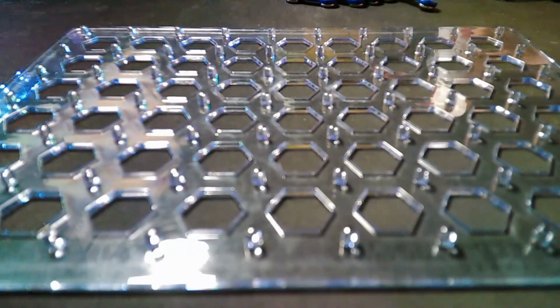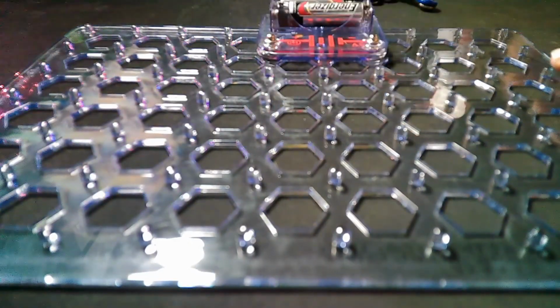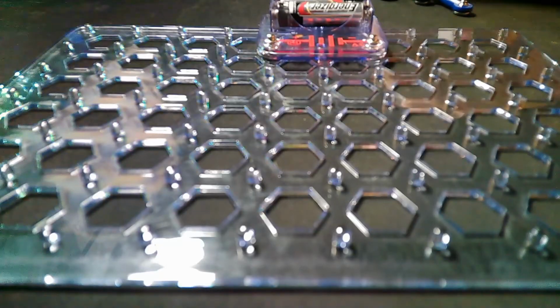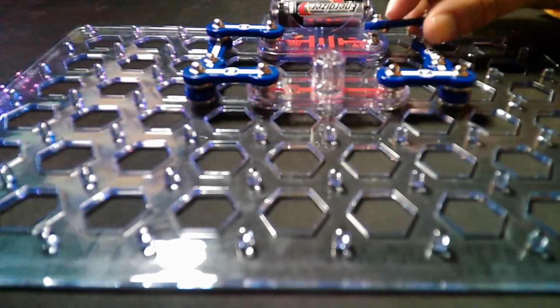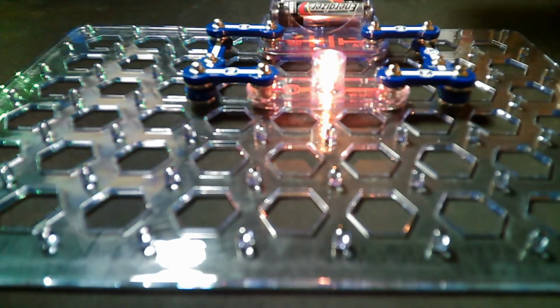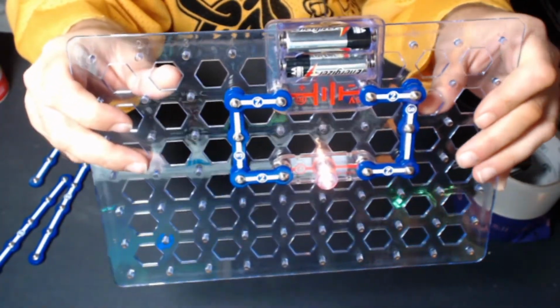All right, so the first thing I'm going to install here is my battery pack. That's going to go right here on the back. And I'm going to do a series circuit first. So now that I've completed my circuit, I have a closed circuit. So that is my simple series circuit.